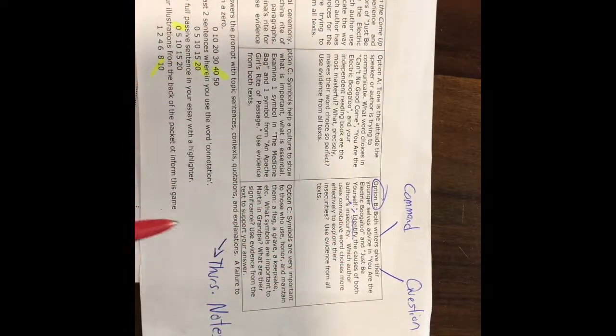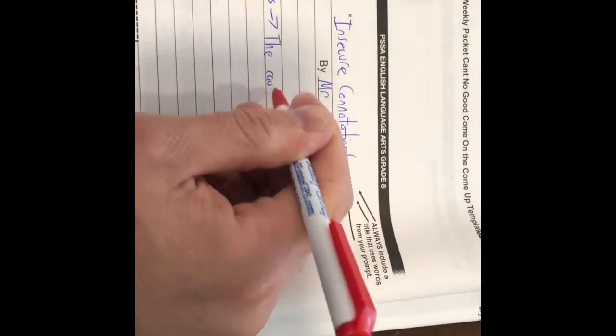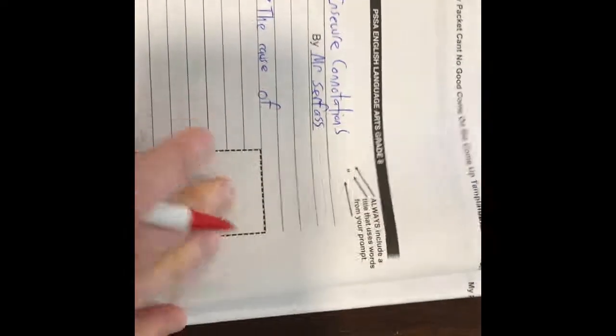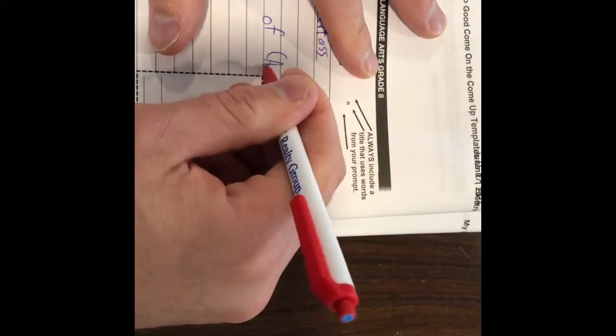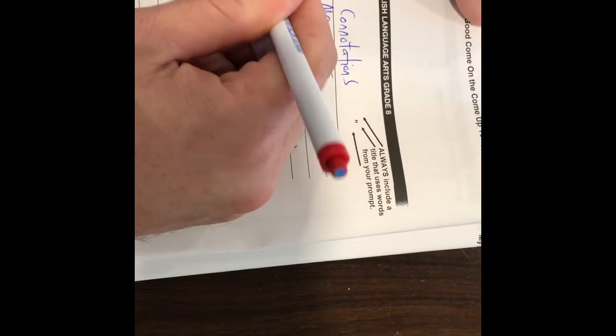So something along the lines of: the cause of author's name here insecurity in, let's say, the Electric Boogaloo is blank.